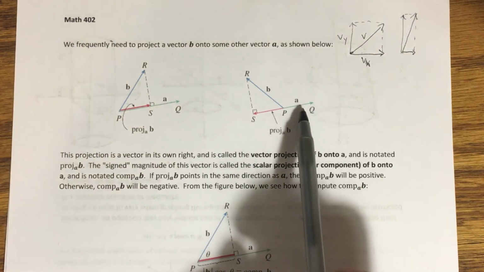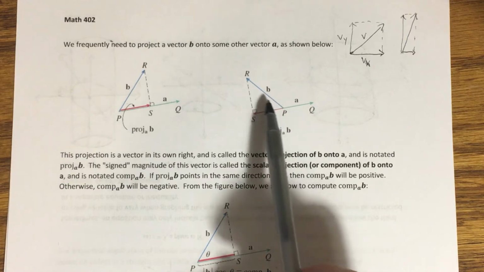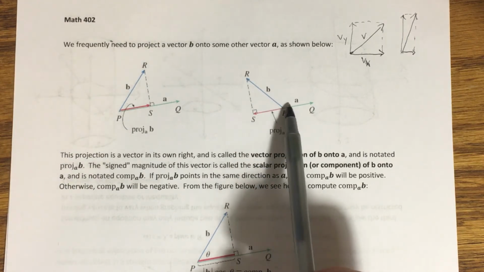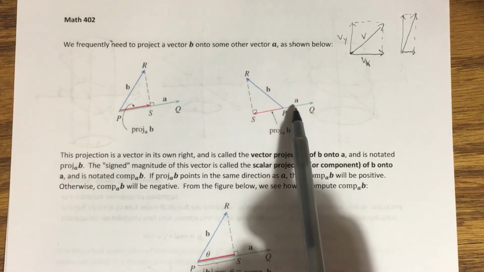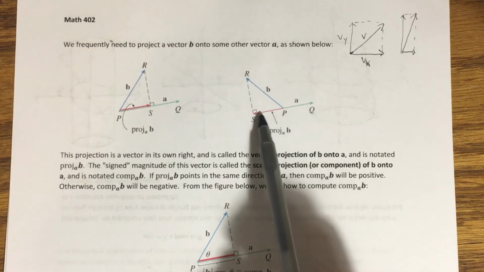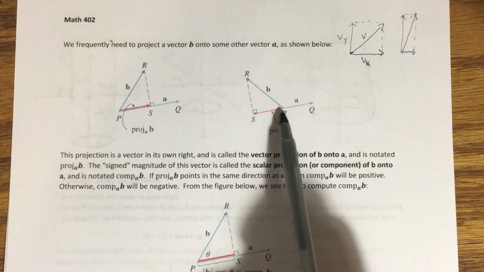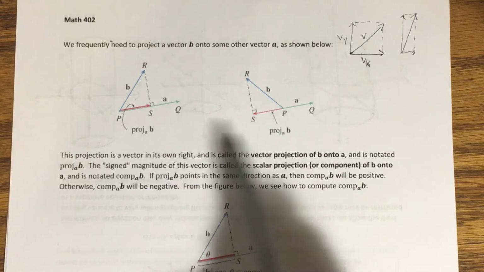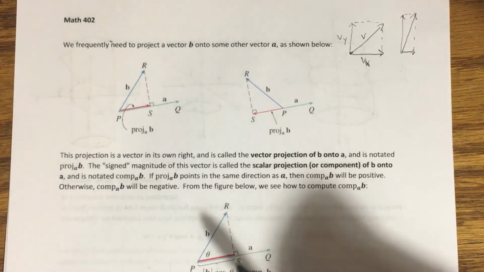If the angle between A and B is obtuse, then dropping a perpendicular from B misses A. You notice A is over here, and the perpendicular is going to land behind it. So in a case like that, we extend a line through A, and we still project onto that line, but now the vector that represents our projection is pointing in the opposite direction, still parallel to A. So in either case, this vector projection is parallel to A, but it can be pointing in the same direction or the opposite direction.